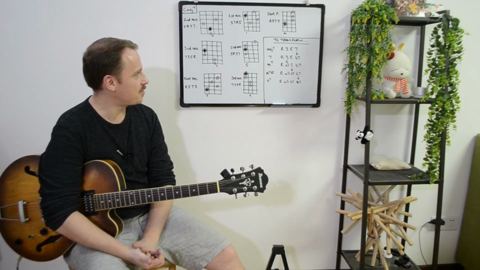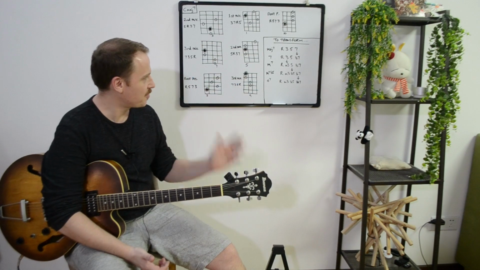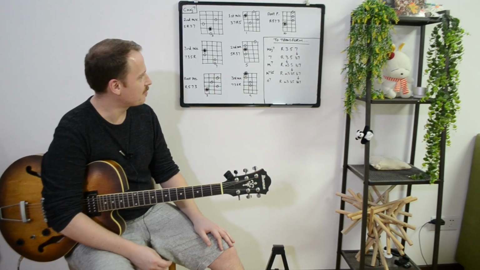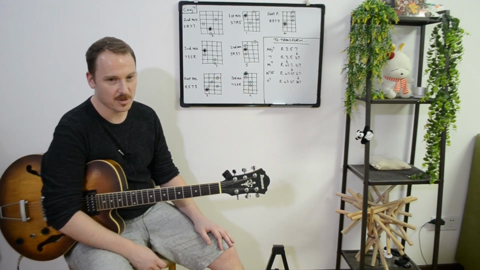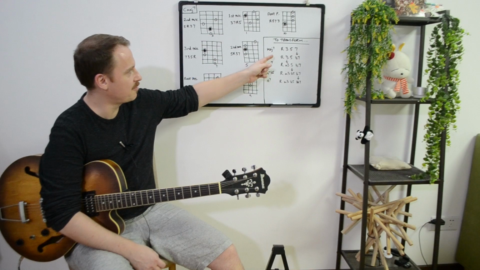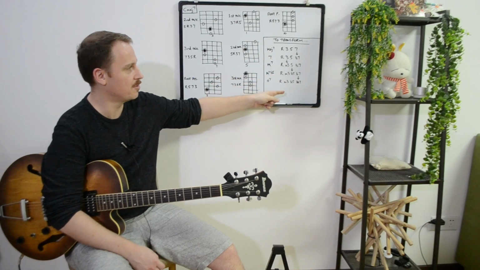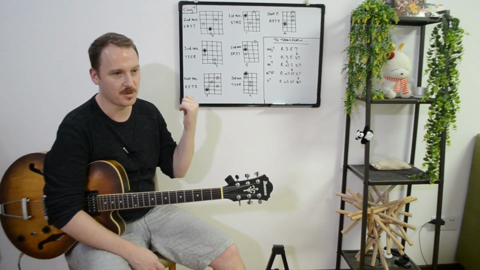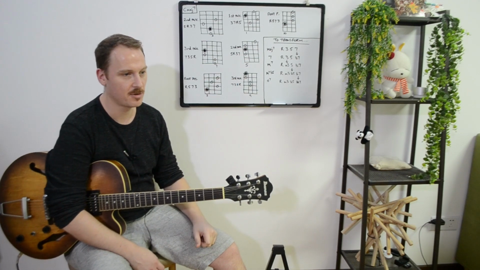Anyway, that's inversions for you. Hopefully you got something from that. Take it slowly. Jump off from whatever point makes sense for you. If you still don't know how to find these chords just by changing one note, then it's probably a good idea to go back and check out my chord construction video.